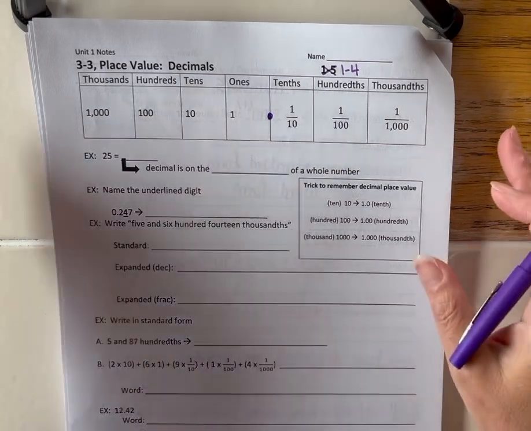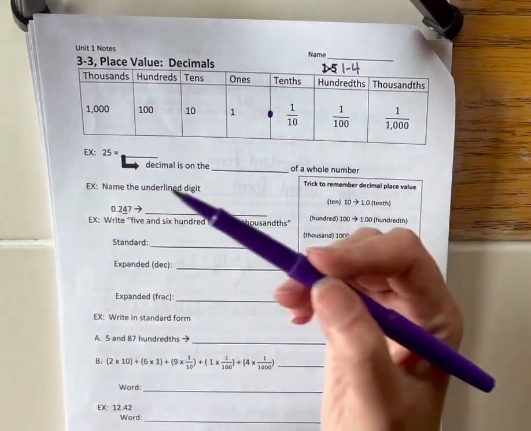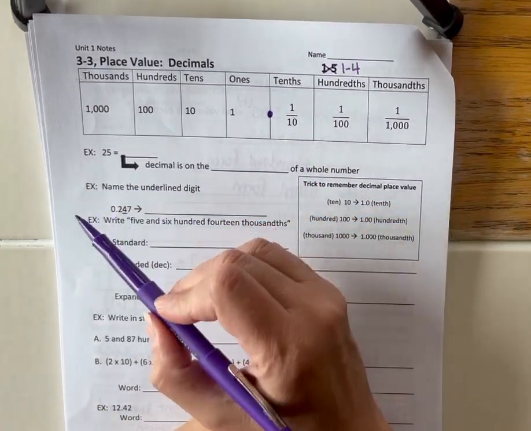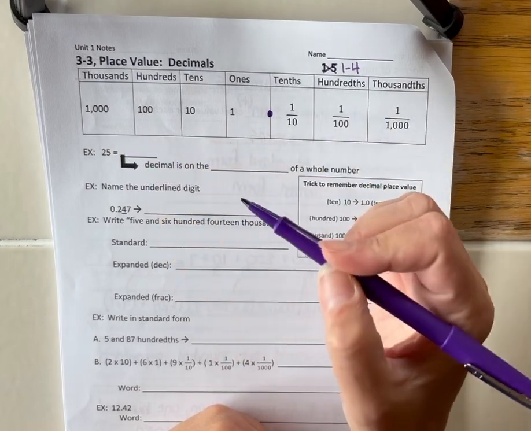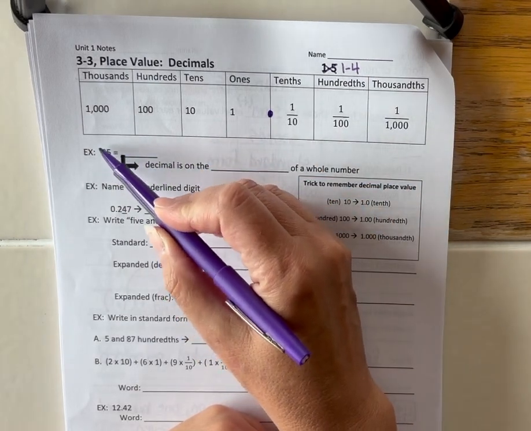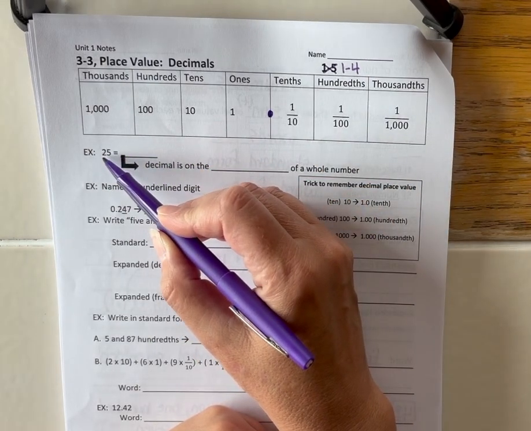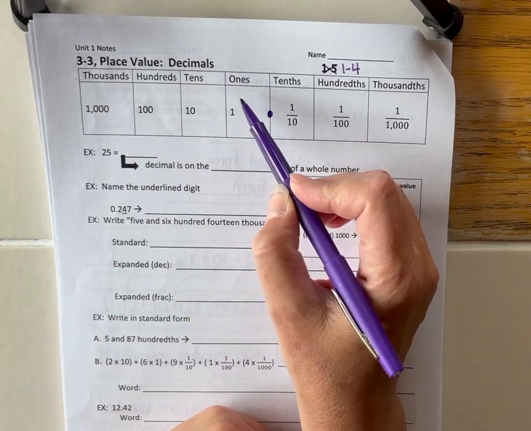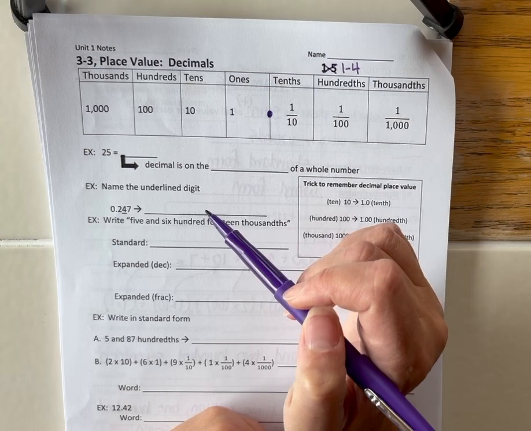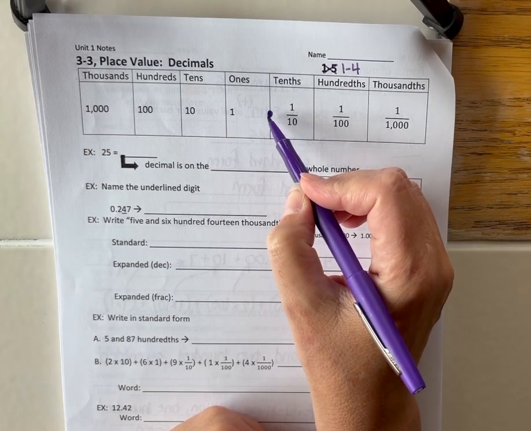All right. So with that in mind, let's take a look at the first example. If I want to put a decimal in the number 25, where would I place that decimal so that it is still worth 25? Well, I would need to think about what places these numbers would be in. The 2 would be in the tens place. The 5 would be in the ones place. So the decimal would be directly after the digit that's in the ones place.